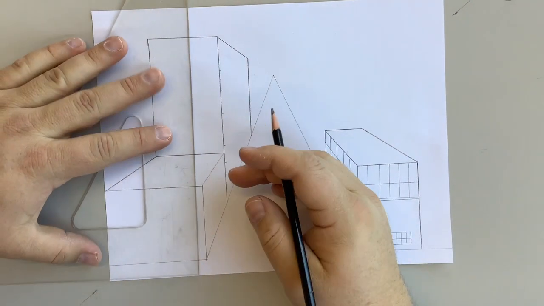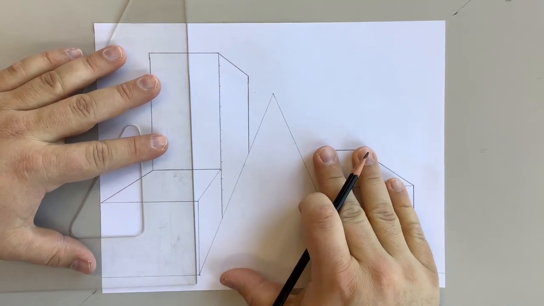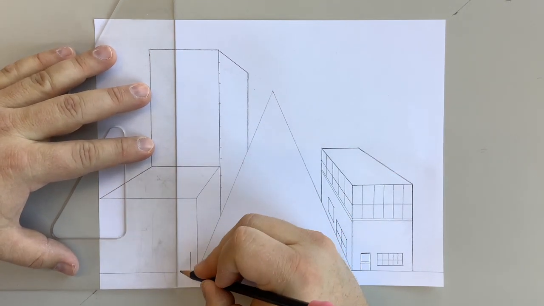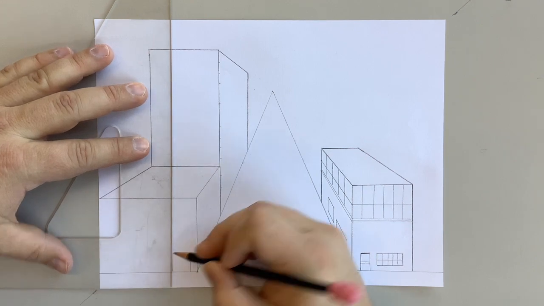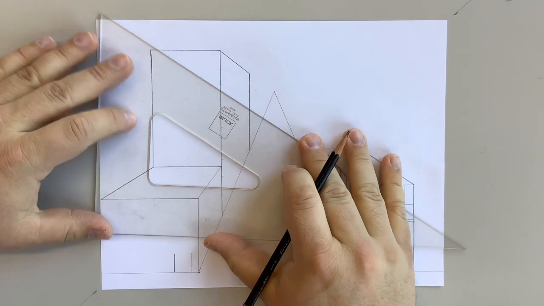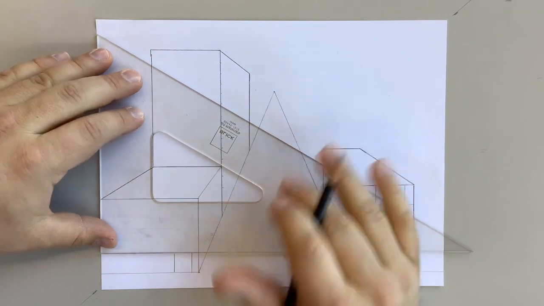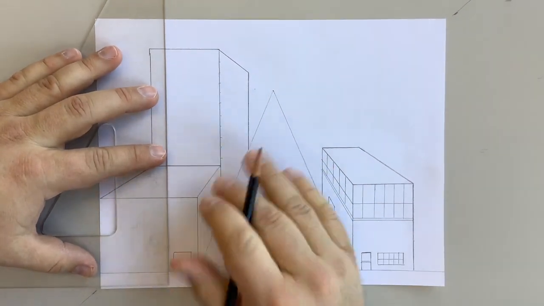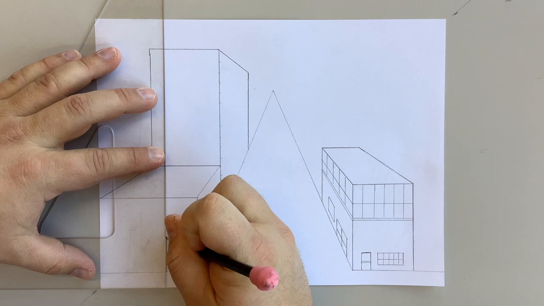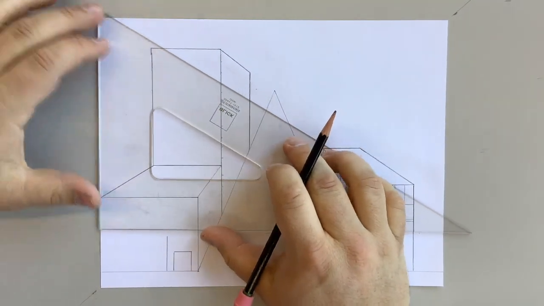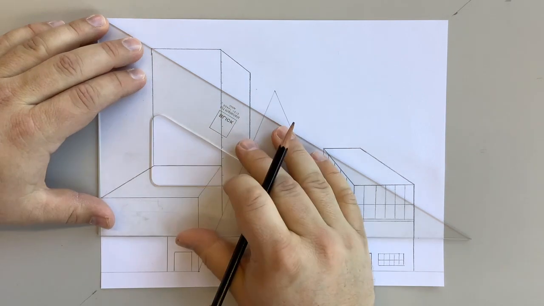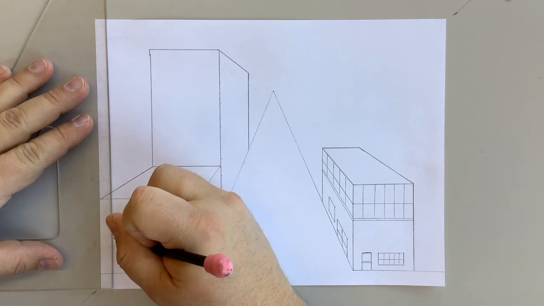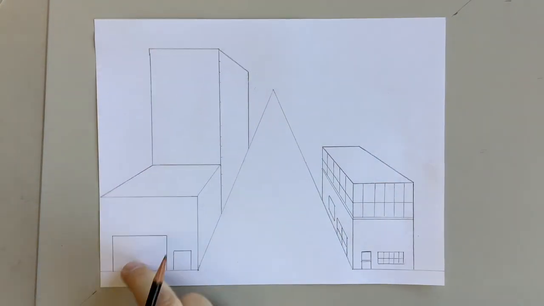So I do have a lot of questions about how to do the garages, so I thought I would show you that. So I'll go over here to this building. And we're gonna say maybe this is a fire department garage, something of that nature, where there's a large open door. Again, just using my triangle to make perfect vertical, horizontal lines. Okay, so there's my garage door.